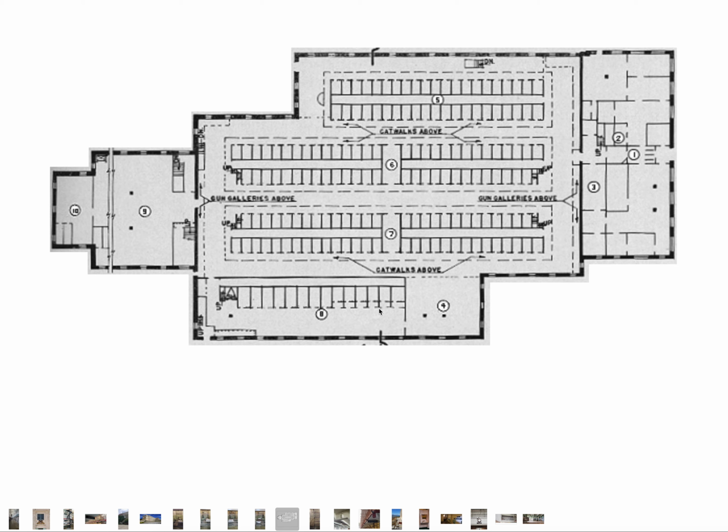These would have been, instead of barred cell doors, solid steel doors that put inmates in complete darkness. The rest of the inmates, even though they're not in the isolated cells, are going to be in their cell 24 hours a day. They would have had maybe some rec time, maybe a shower once a week or so, but the remainder of their time was spent in the cell.